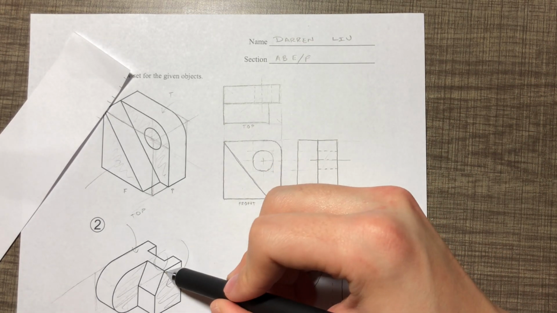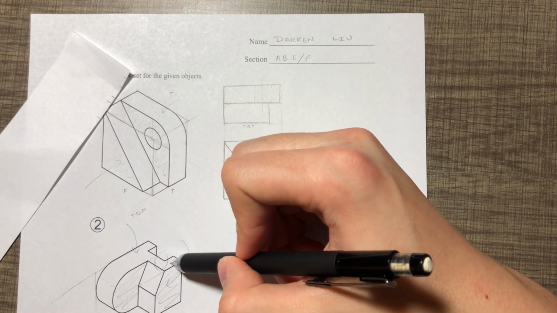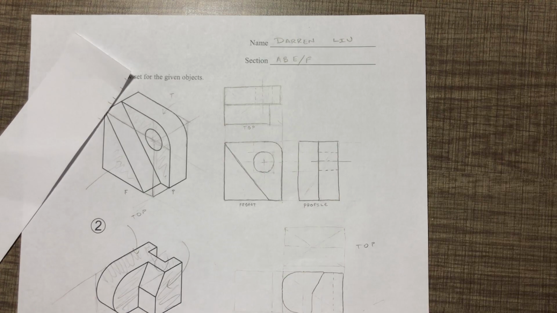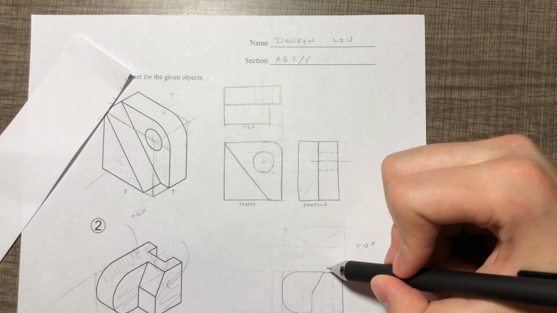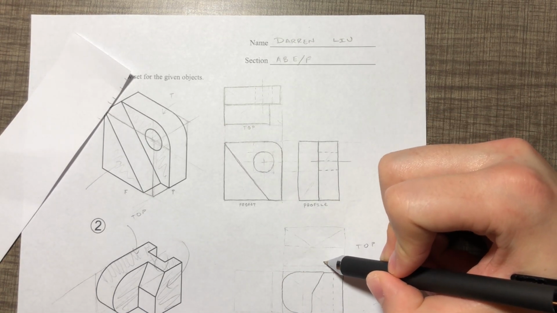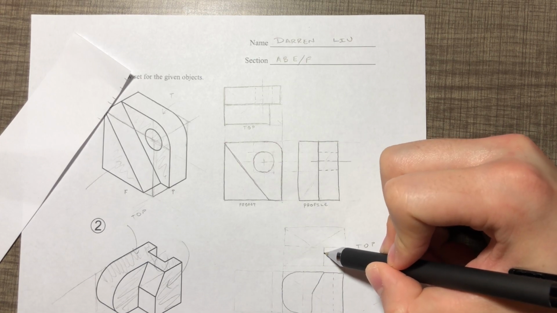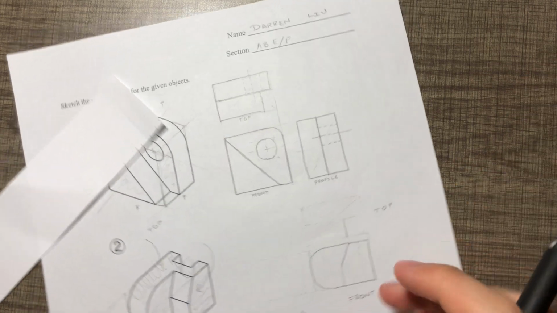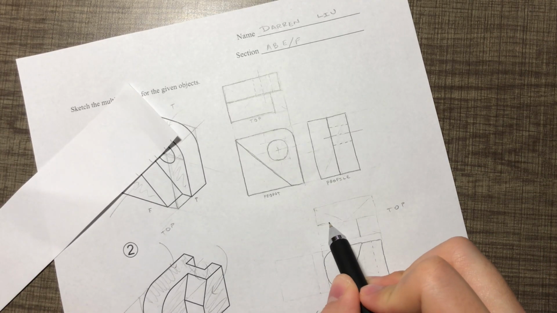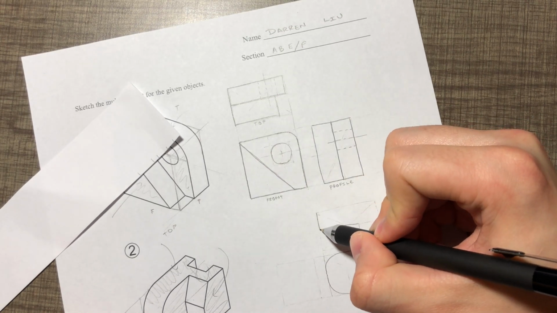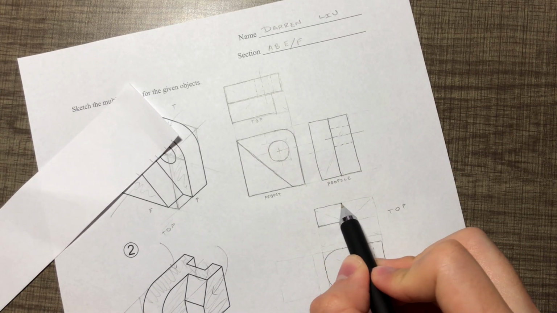This starts over here. What I'm drawing is basically everything that's happening here, right? So I need to show that. Here's where it starts, and it comes halfway across. Then, the back of it, that curve is just going to look like a line, a rectangle from the top.